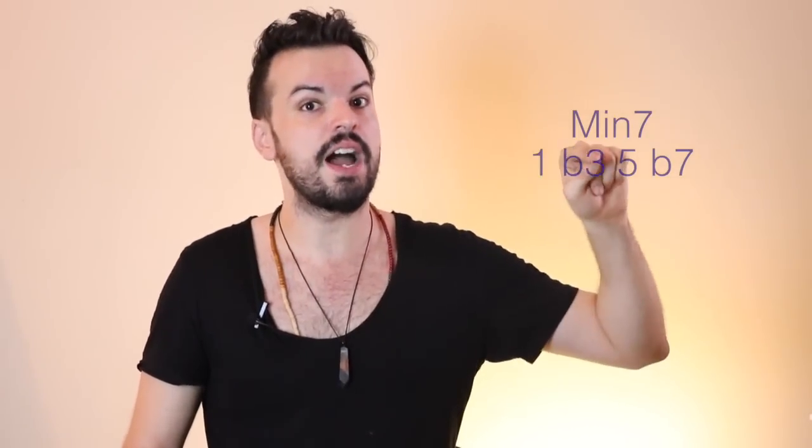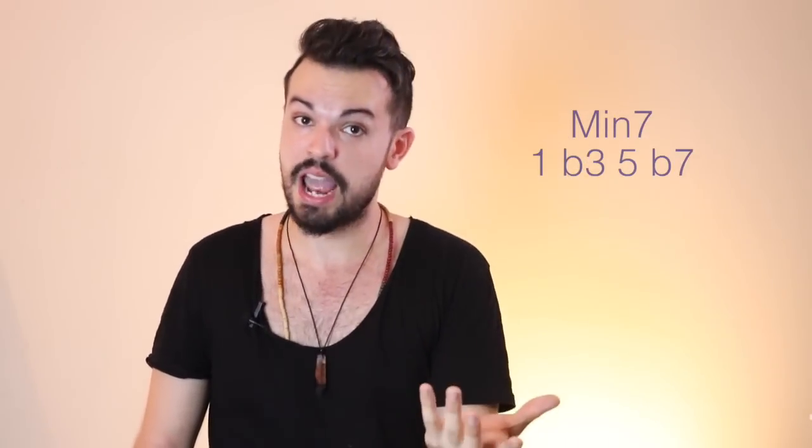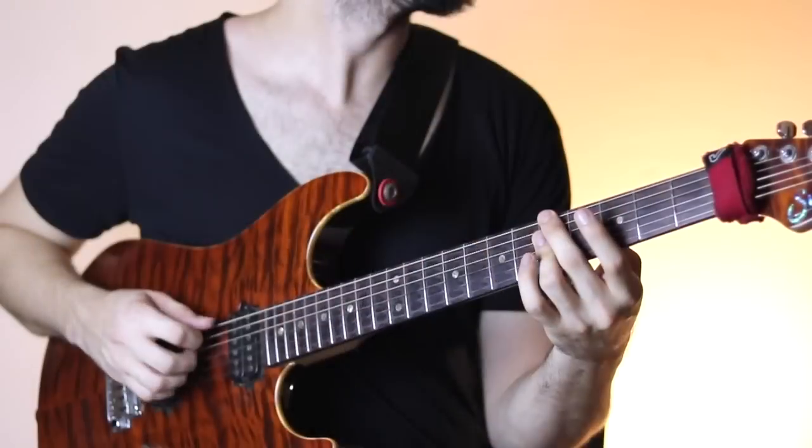Already you have a minor chord. Then you can stack them up: 1, flat 3, 5, flat 7. Right now you have a minor 7 chord. Keep stacking them up, you get a minor 9, then a minor 11, and then a minor 13. So you can play the Dorian scale over any of these types of chords.